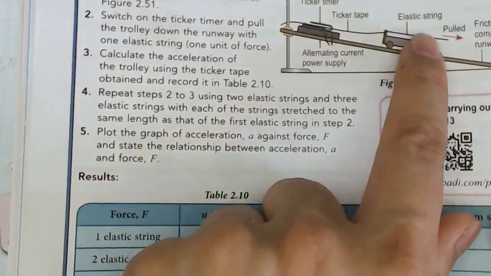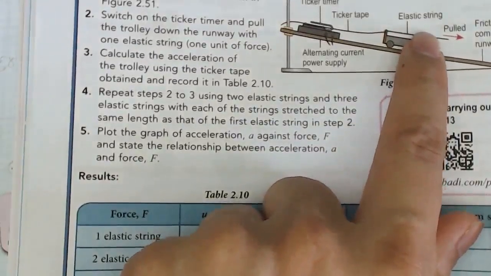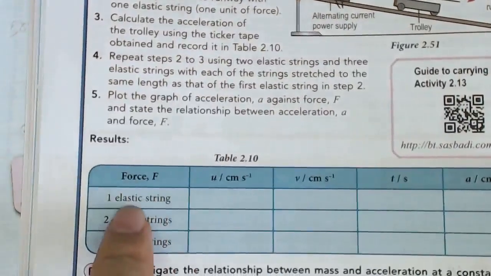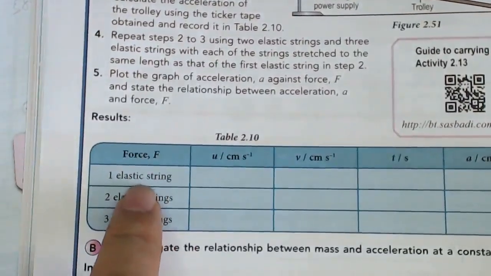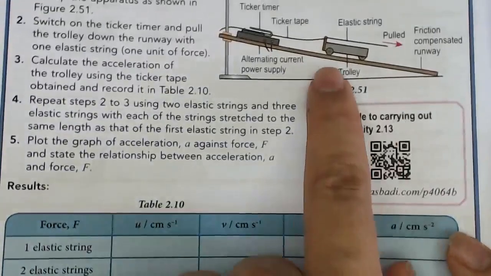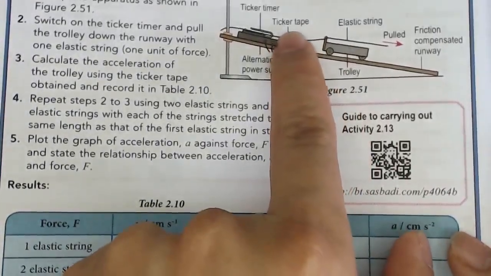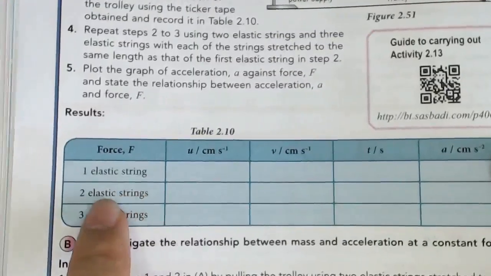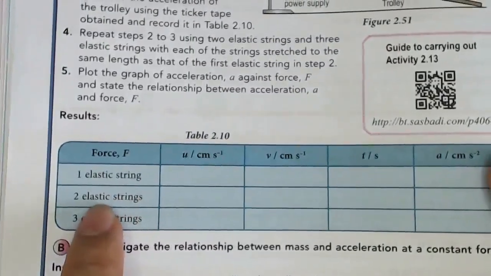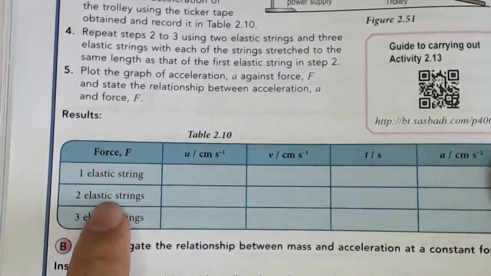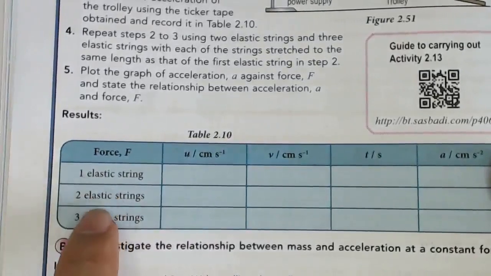We manipulate the value of force by using a number of elastic strings. The first time, we use one elastic string. Then we repeat the process with a new ticker tape. Then this time we do it with two elastic strings. What does this mean? One elastic, two elastic.